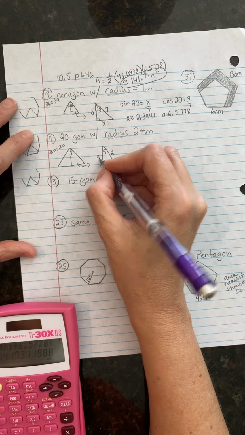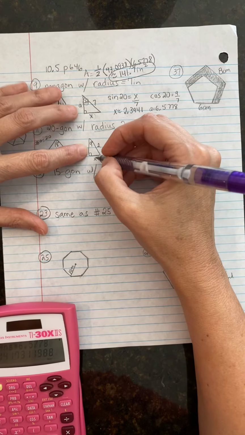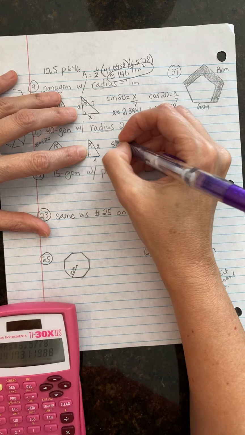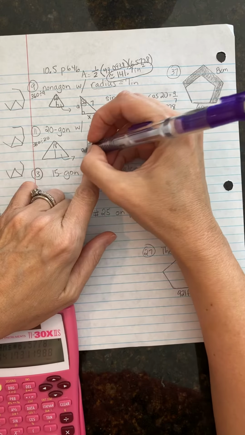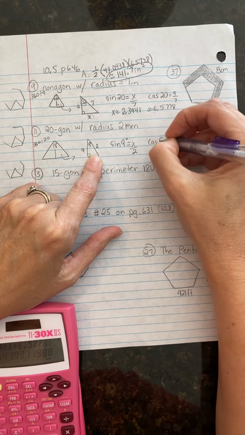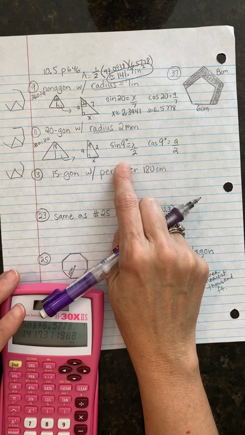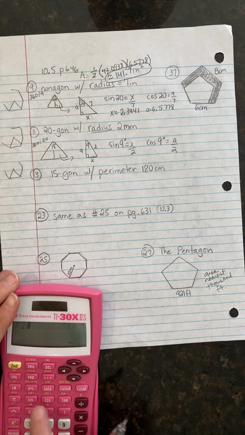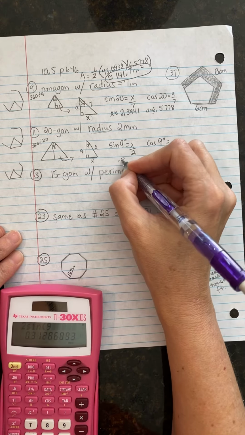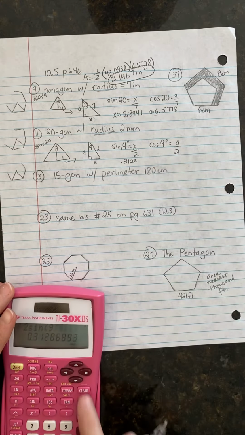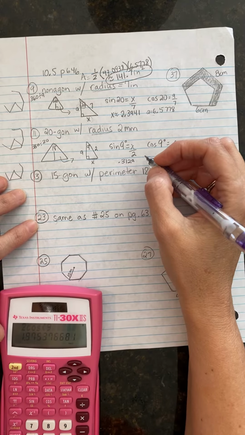So it's just like the last one. I'm going to need sine and cosine to find the apothem and this little half side. So to find the side, you're going to go sine of 9 equals x over 2, and you're going to do cosine to find a. Cosine of 9 equals a divided by 2. So this is 2 sine of 9, this is 2 cosine of 9. 2 sine 9, 0.3129. 2 cosine 9, 1.9754.